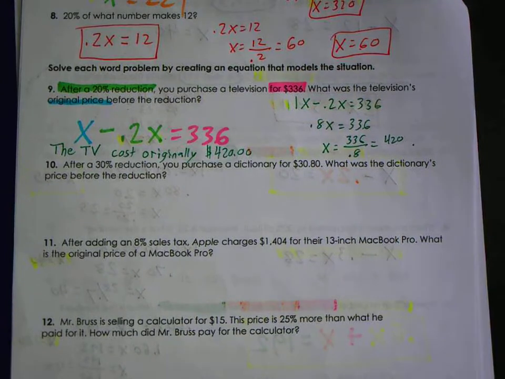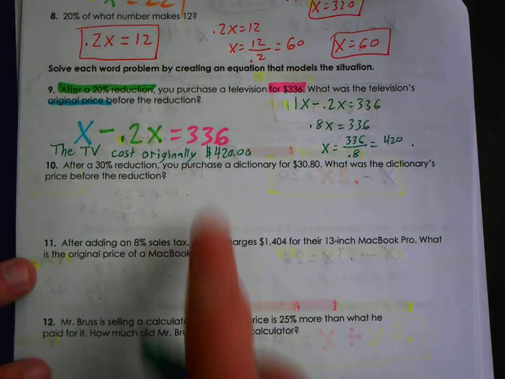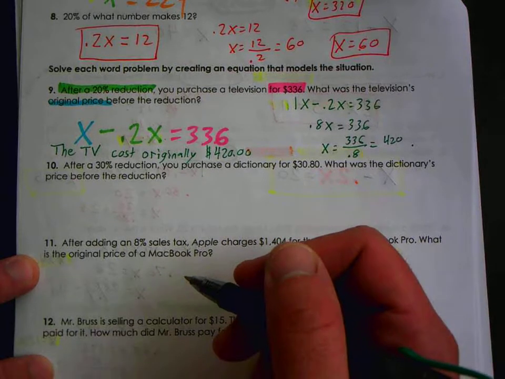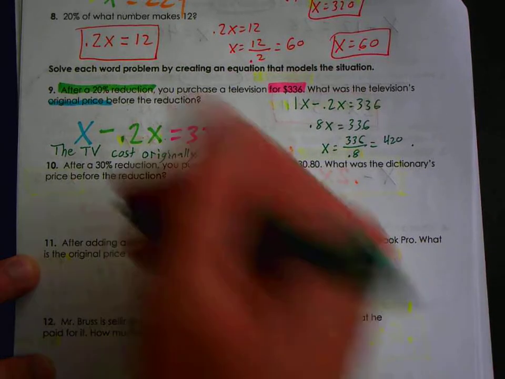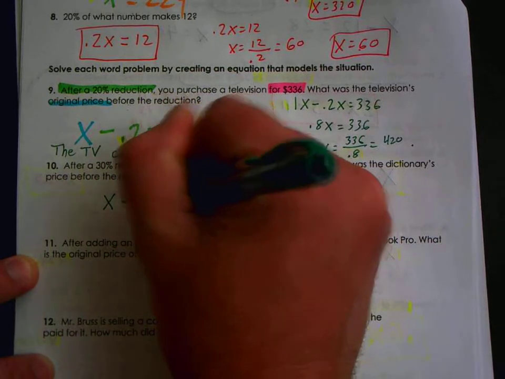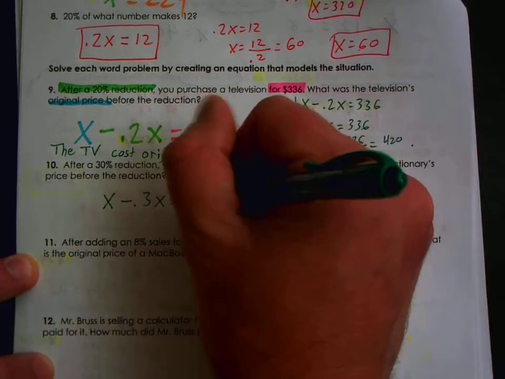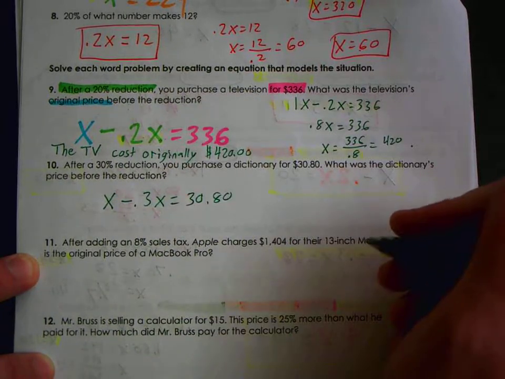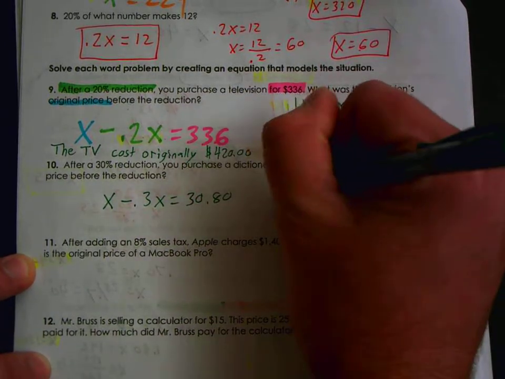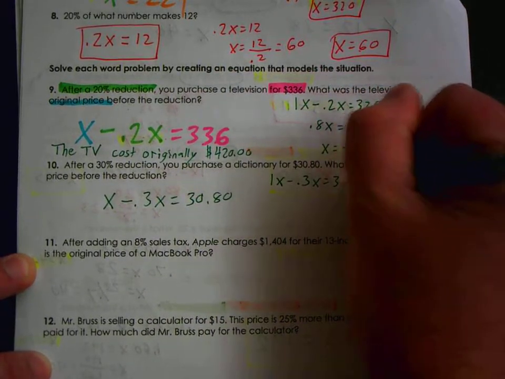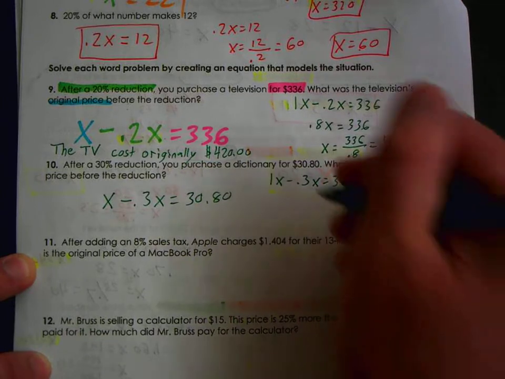Okay, the next one is exactly the same. So Christina, what do you think the equation would be? Equals $30.80. Good. And then we solve that. One minus 0.3 is 0.7.